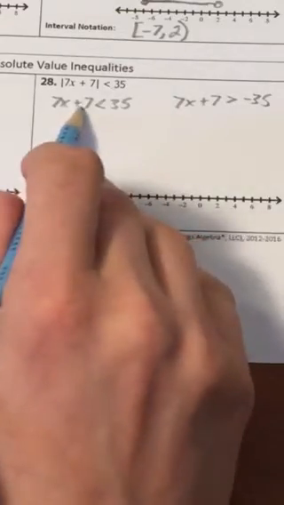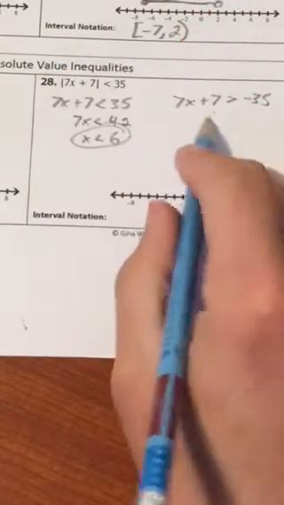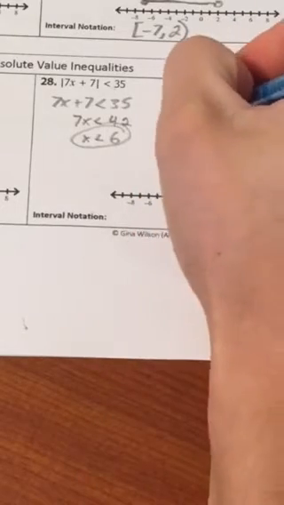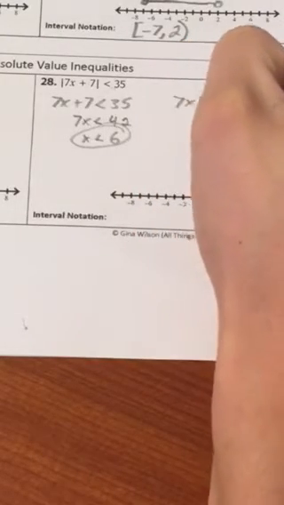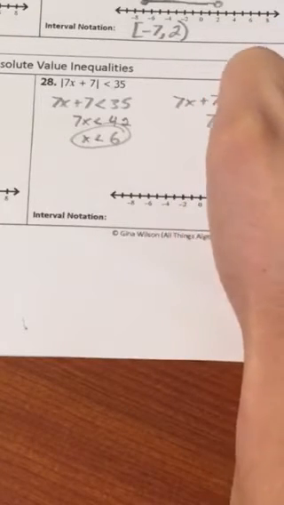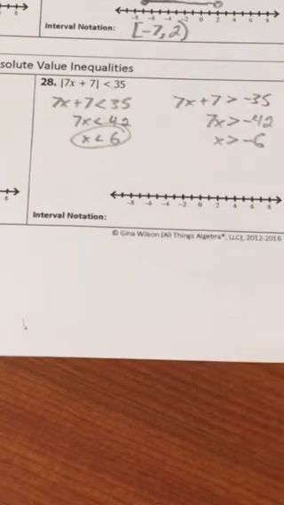Okay, so I'm going to subtract 7 from both sides. 7x is less than 42. Divide by 7, so x is less than 6. Or, solve this one, subtract 7 from both sides, so 7x is greater than negative 42. So x is greater than negative 6.